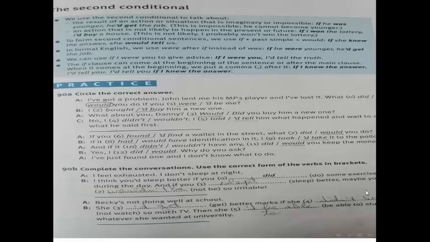We also use the second conditional to talk about an action that's not likely to happen in the present or future. For example, if I won the lottery, I'd buy a house. To form second conditional sentences, we use if plus past simple plus would. For example, if she knew the answer, she would tell us.